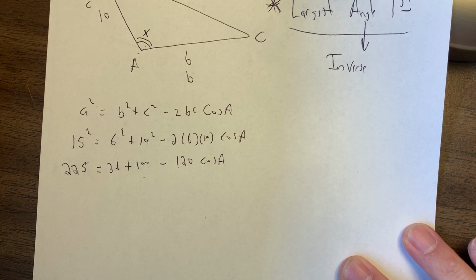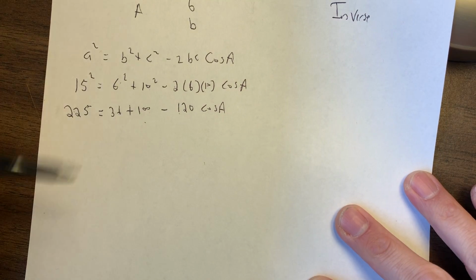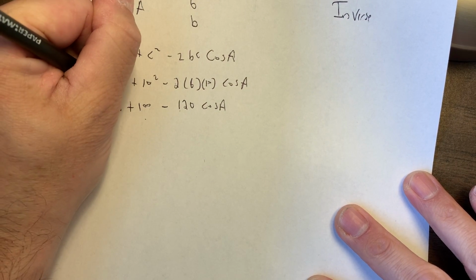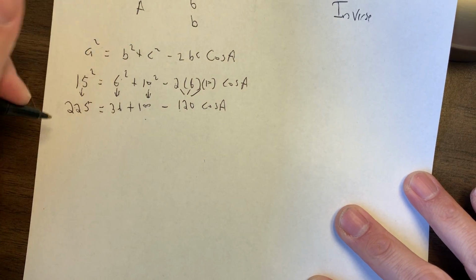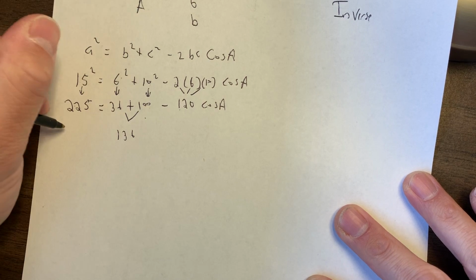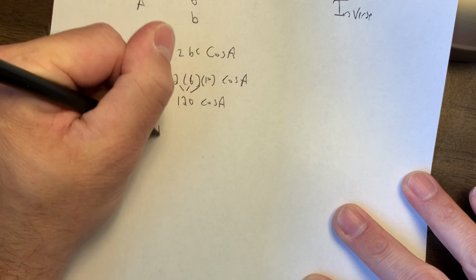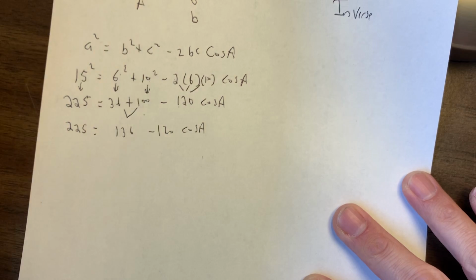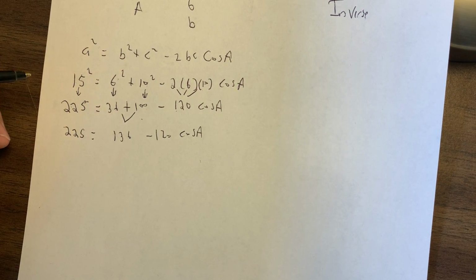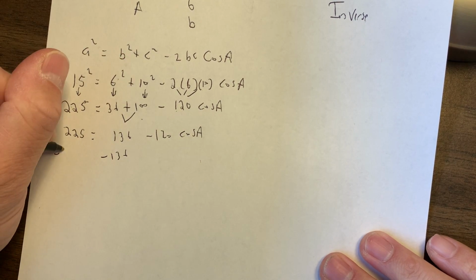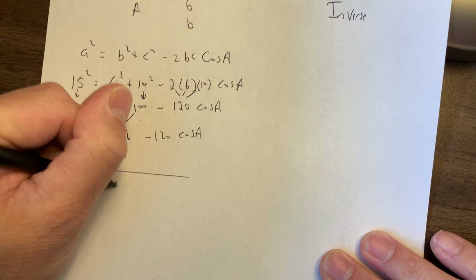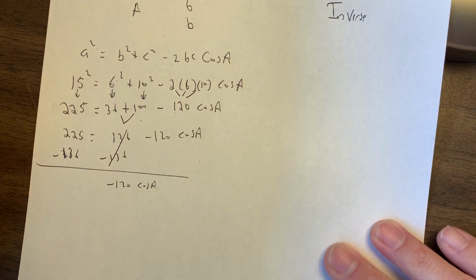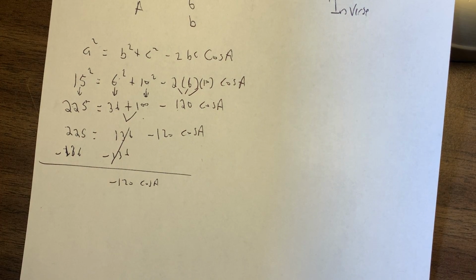And listen, it's all about solving an equation, right? Okay, so I did these 3 things here, and I did that. And now I'm going to add these 2 together to get 136. I'm going to have 225 minus 120 cosine of A. And this is what I'm going to end up doing. I'm going to subtract 136, subtract 136, okay? I'm going to get negative 120 cosine A. And then I'm going to get this, right?